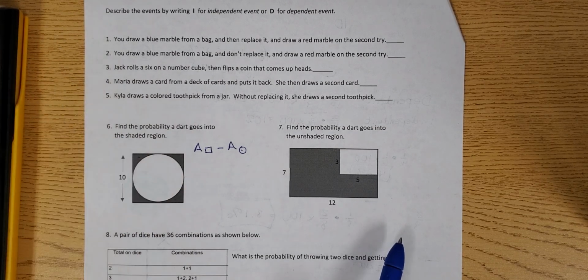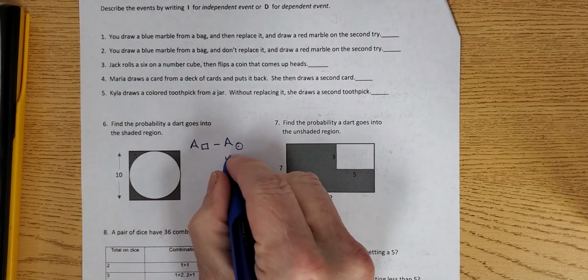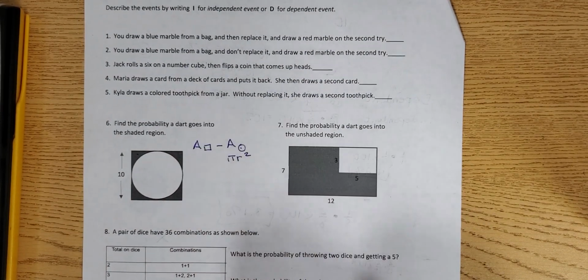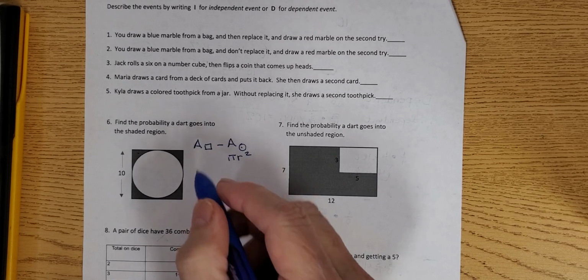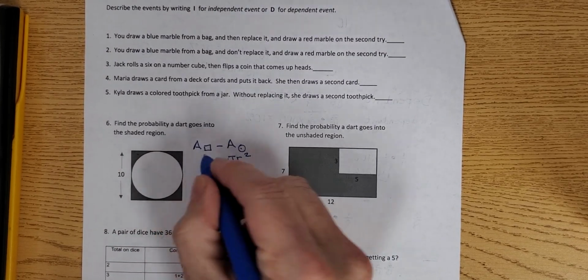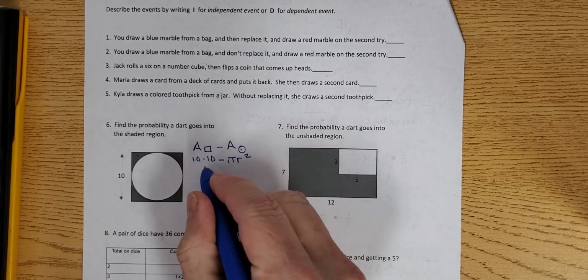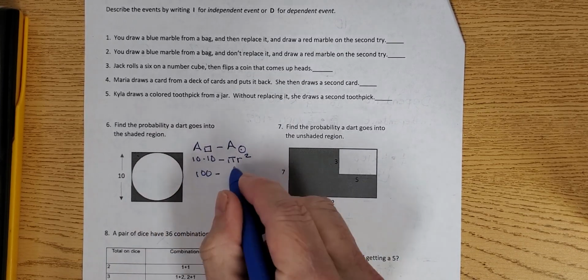Okay, that disappears. The circle is subtracted away. Now the formula for a circle is pi r squared. We use our formula chart if we want to look at that. And then here, this is the area of the square, which is, of course, base times height, which is the same number times the same number, 10 times 10. Okay, that would be 100, minus the pi r squared.